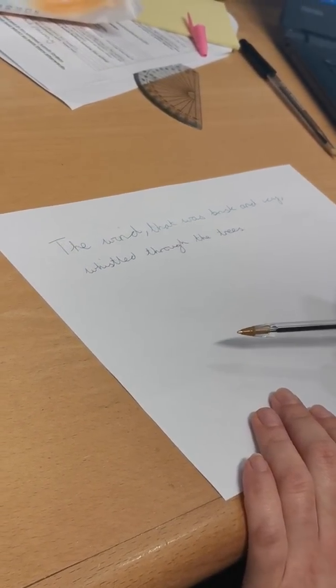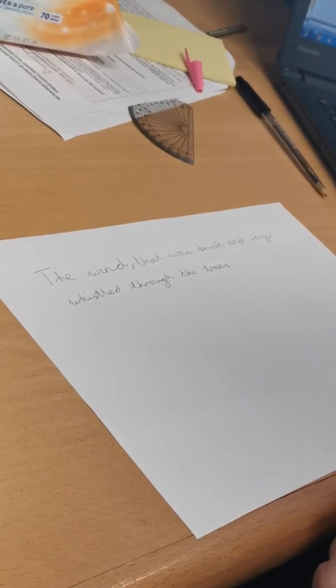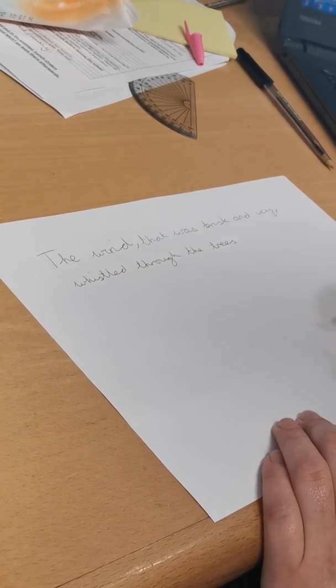So now it's your turn to have a go. Don't forget to choose a relative pronoun that's appropriate to the noun you are describing. And also don't forget your commas as well as capital letters and full stops.